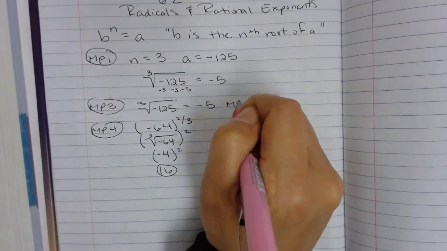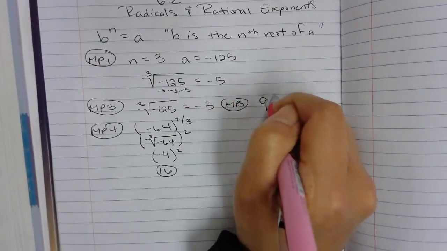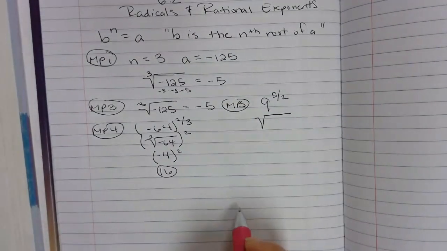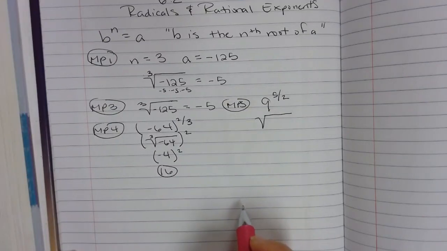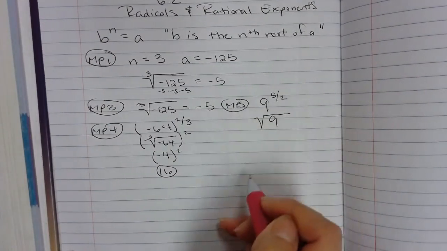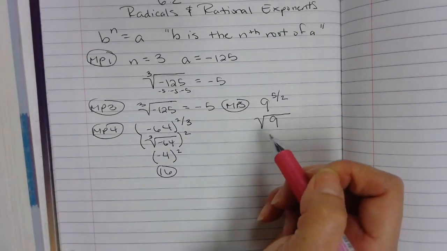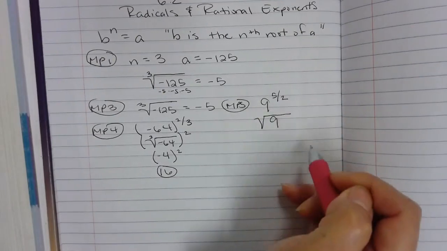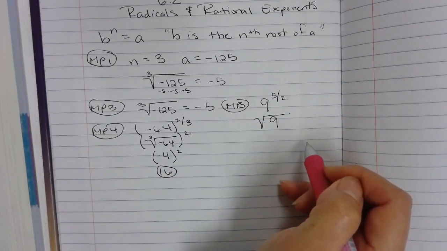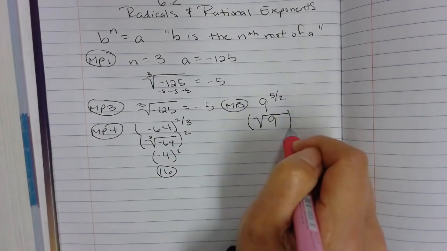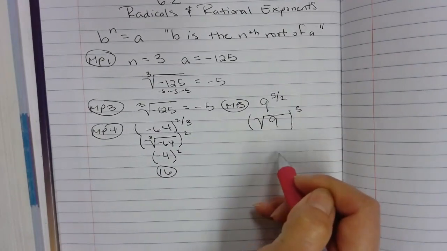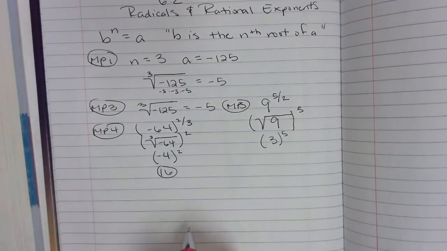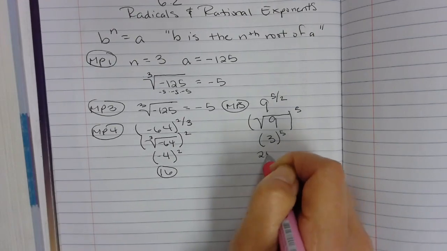Okay, let's put monitoring progress 5 here. So 9 to the 5 halves. Okay, again, I am that kid that needs to do the extra step. Alright, what's my radicand? 9. What's my index? 2. But I don't need to write it. So if it's blank, it's automatically 2. So what am I missing now? Which is called the exponent. Good. So what's the square root of 9? 3. Okay, those of you with your little calculators, what's 3 to the 5th power? 243.